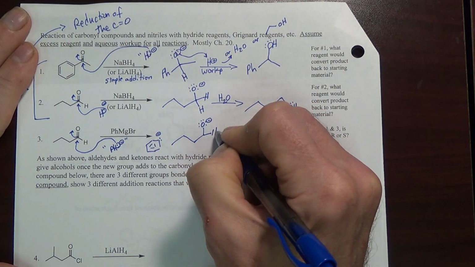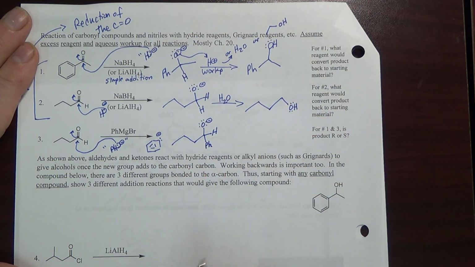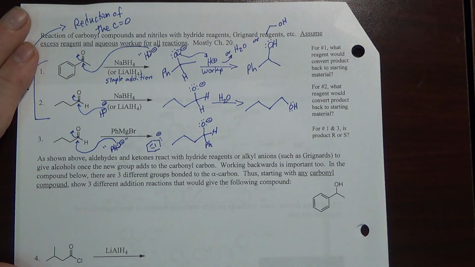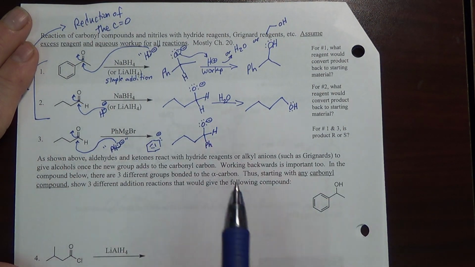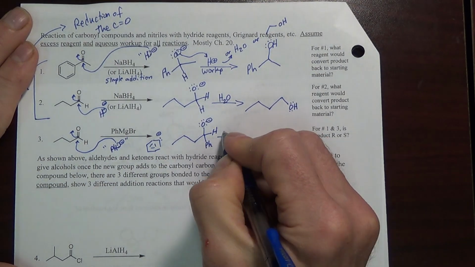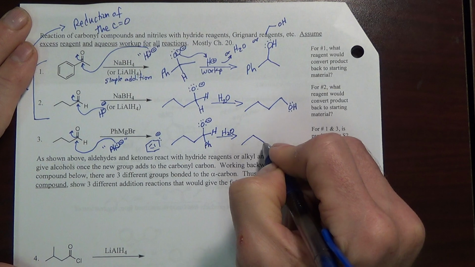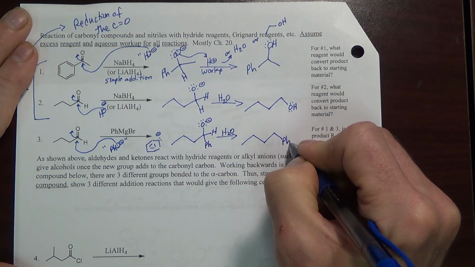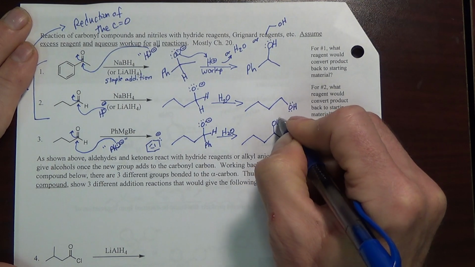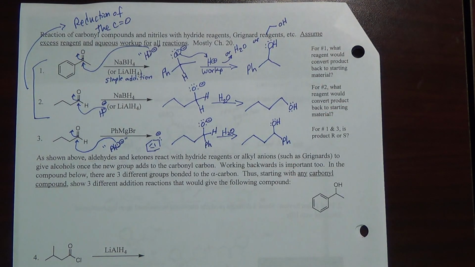Got the original aldehyde H and now a benzene ring. This mechanism is no different. The only difference is a different nucleophile. And if we somehow supply a proton, we will get the product. I'm going to draw the phenyl there, and I'll draw the OH like that, and there you go.